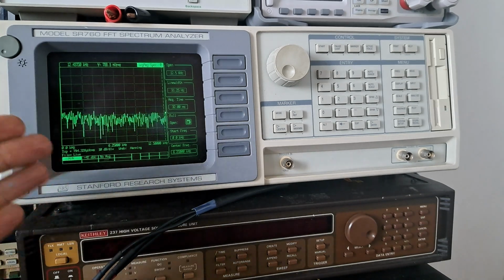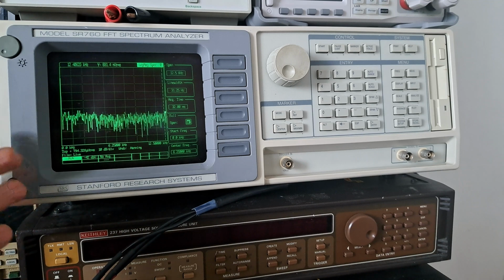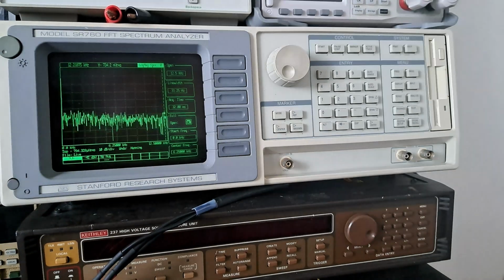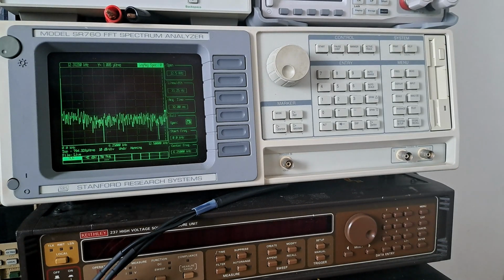I'm not going to try and take it apart. I'm sorry, but it's underneath a stack of quite heavy equipment, and honestly, I can't be bothered. But I will try and do a couple of experiments and show you exactly what this thing is capable of.